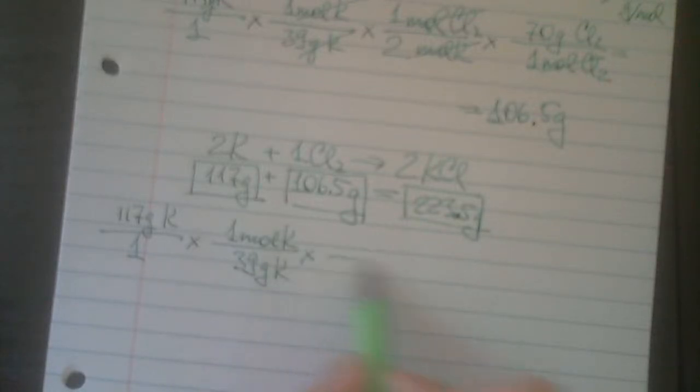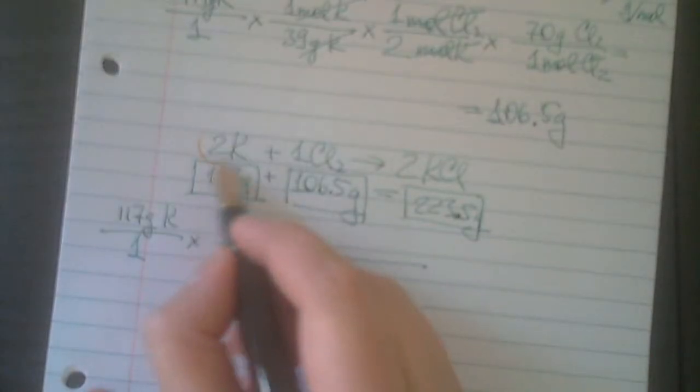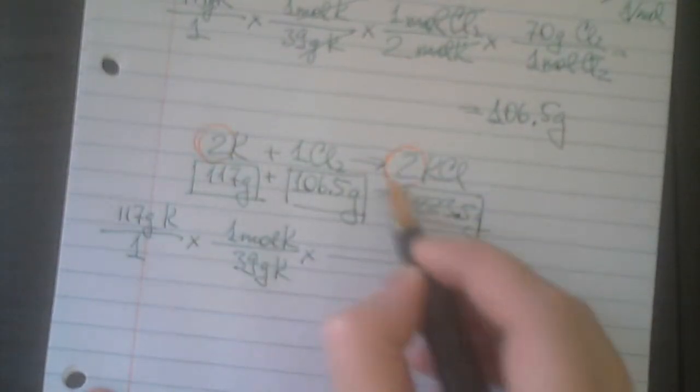Then I will be using coefficients between this and this over here. So 2 moles of potassium, this is the information that I'm using, produces 2 moles of potassium chloride.